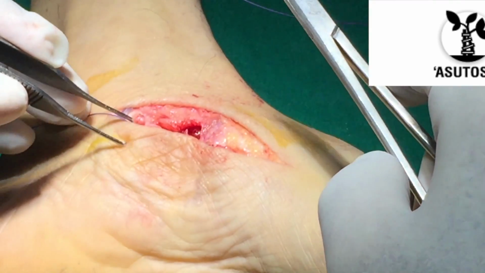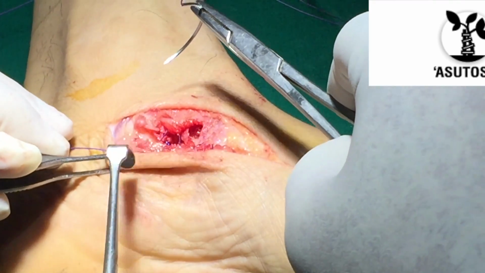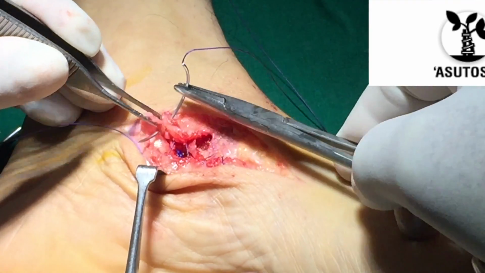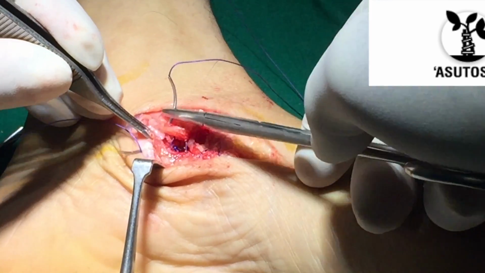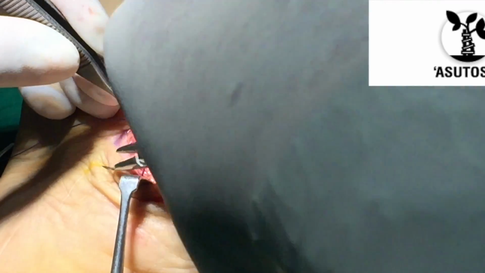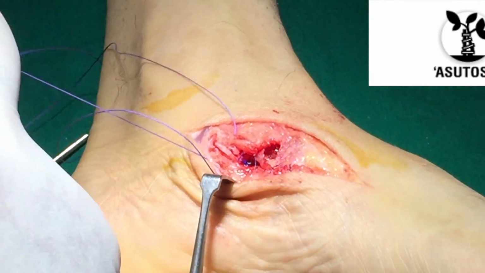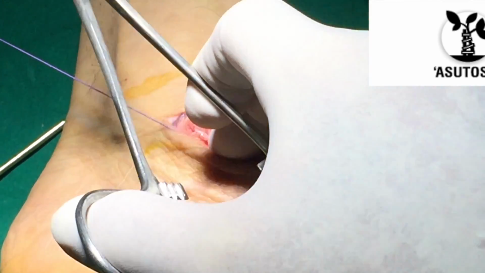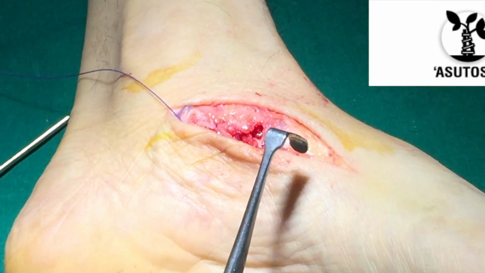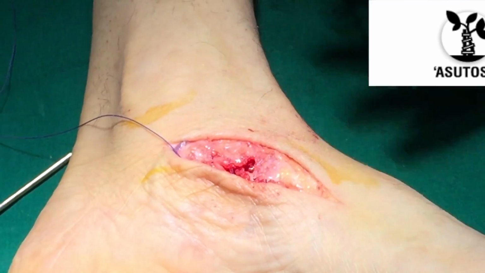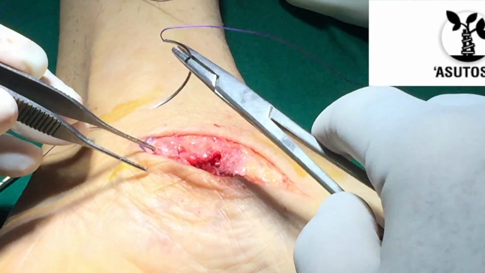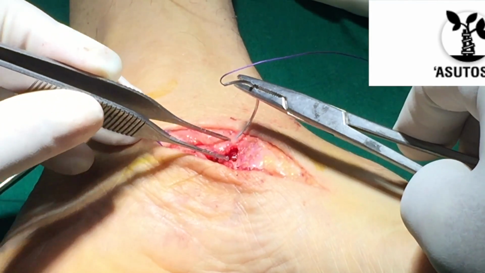So that is the venous structure that we had preserved, that we can see distally right now in the video. After 6 to 8 weeks, we make the patient walk for 1 month partial weight bearing, and following that the patient is allowed to bear full weight.